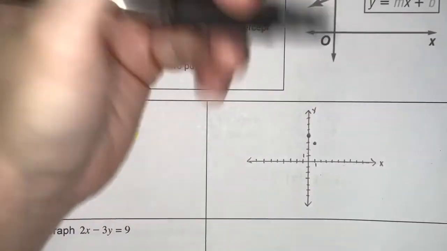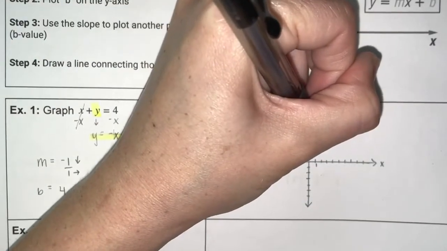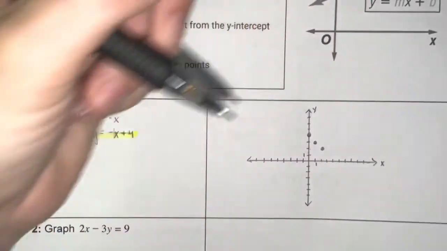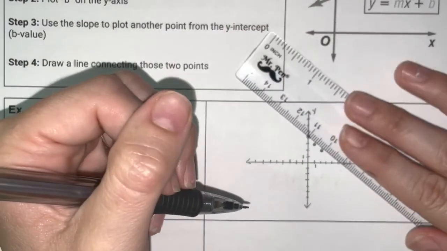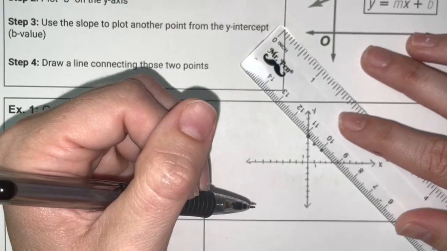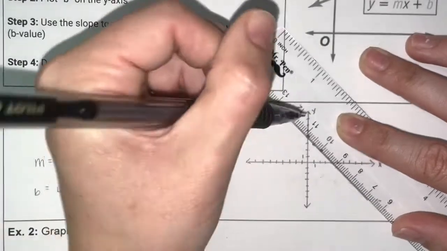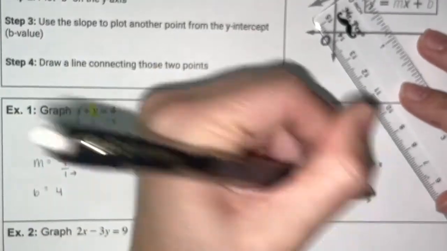I can make an extra point if I want. I can go down 1, right 1. You only technically need 2 points, but especially if you're not using graph paper, the more points you have, the more accurate your graph will be. And then extend through your points and finish with arrows.